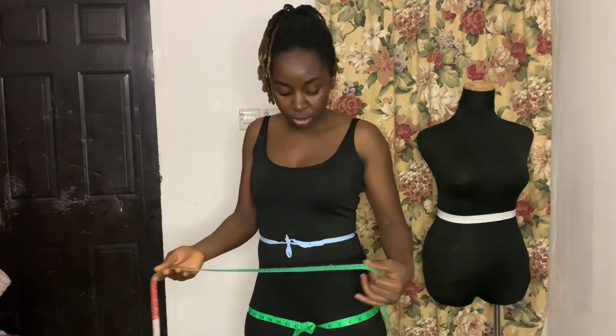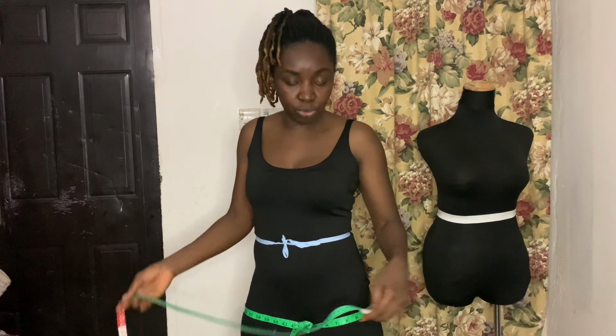Now I can see there's this obvious protrusion here, which I usually would just attribute as a thigh protrusion, so it goes with my thigh, right? But I'll take that measurement as well so that I see. Take about 3 measurements around your hip, and the one that's the biggest you use.